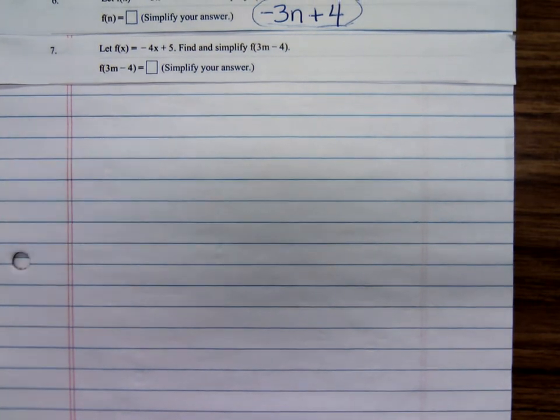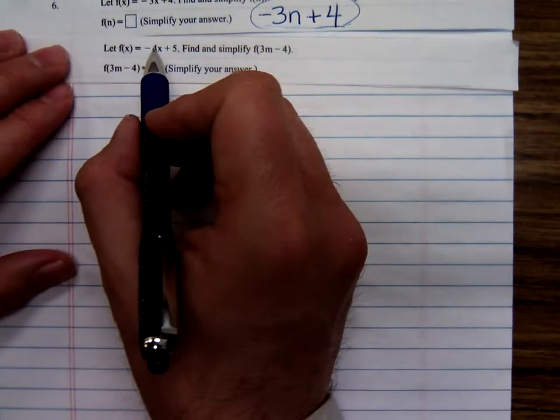So I'm not having to write down the problems. I think at times I'm going too fast. Y'all caught up? Whatever's in the parentheses, plug in for x. So I'm going to go to the negative 4x plus 5.